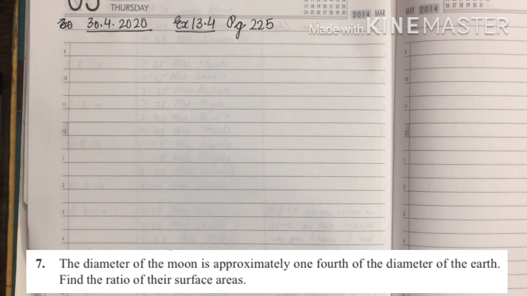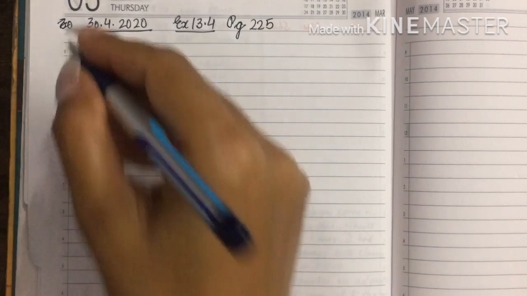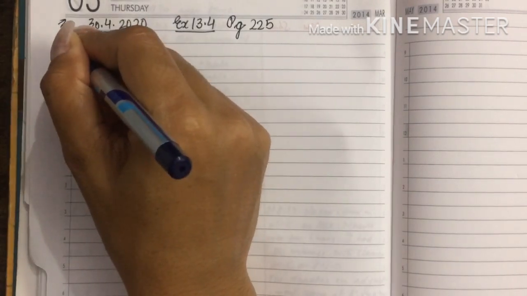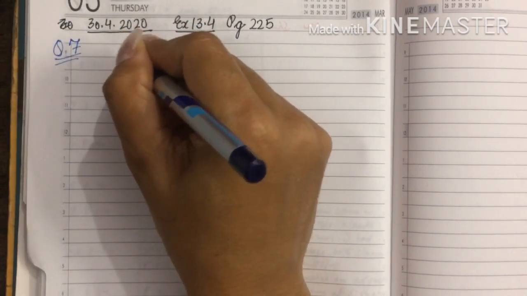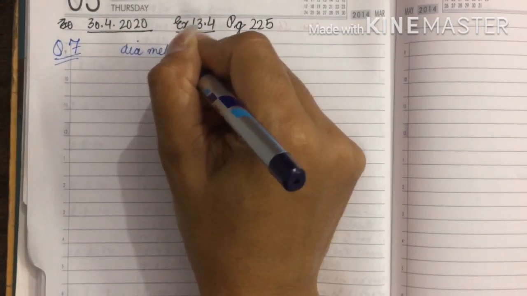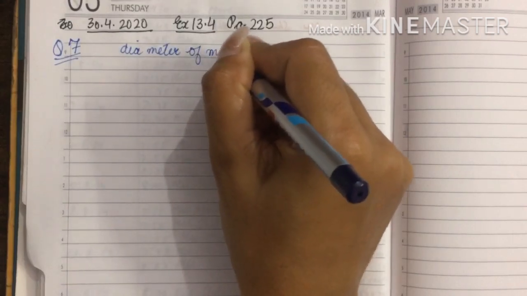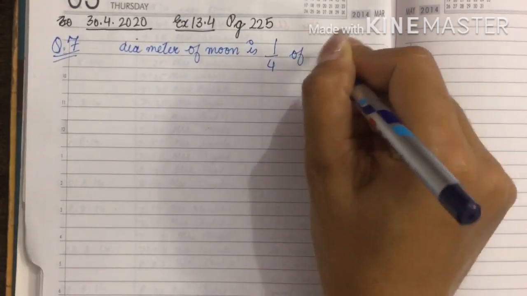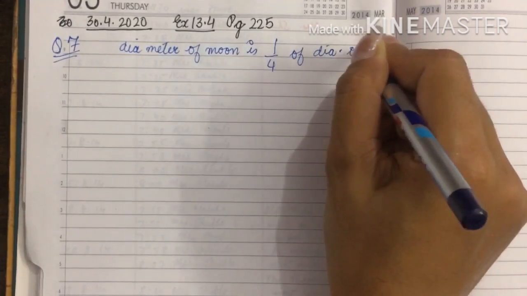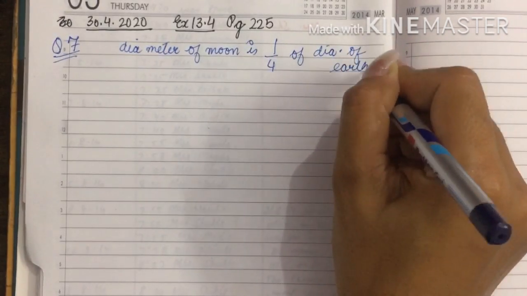In the question, you've been given a relationship between the diameters of the two objects. So let us start by assuming the diameters for Earth and the Moon. Question number 7th, you have been given diameter of moon is 1/4 of diameter of earth.